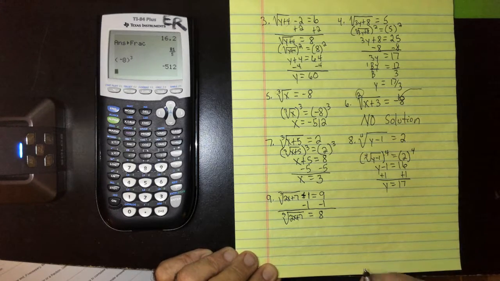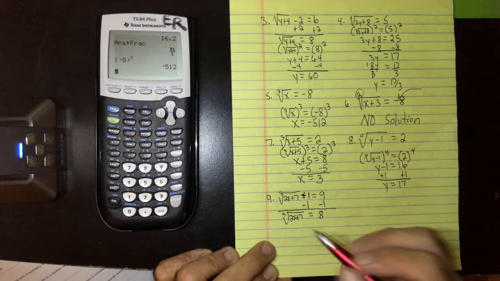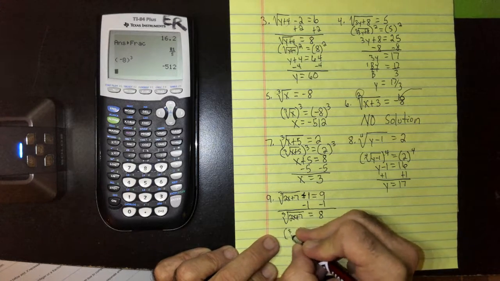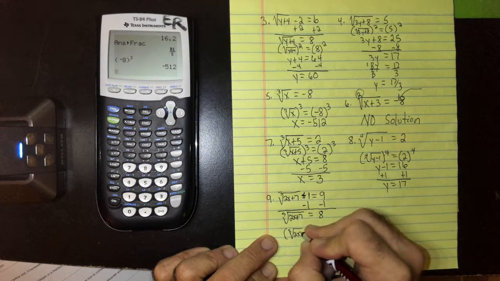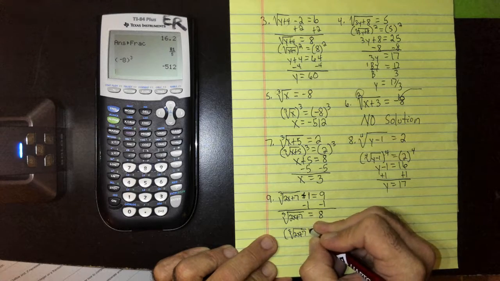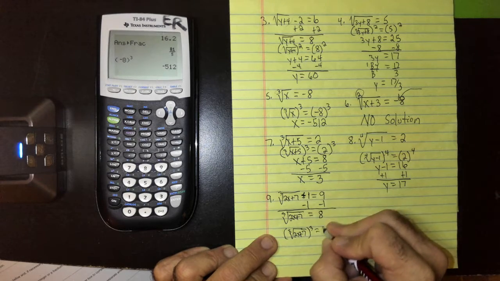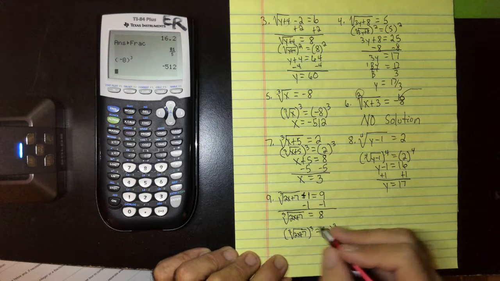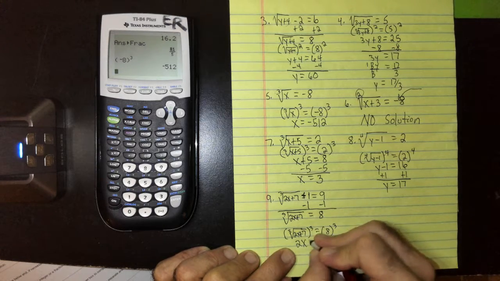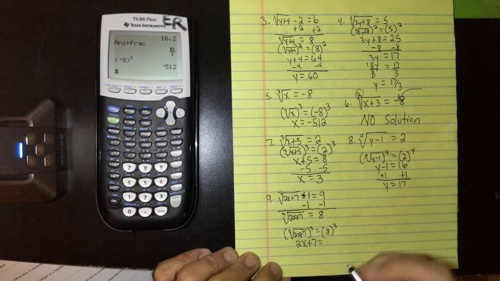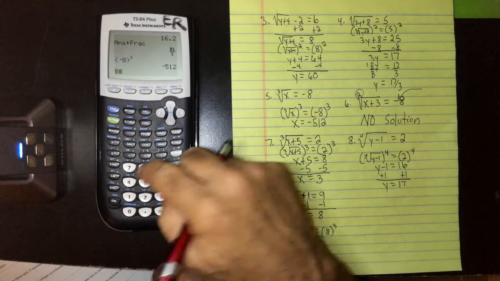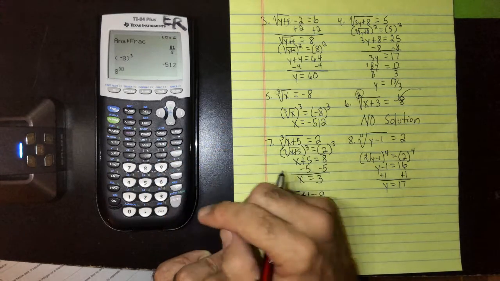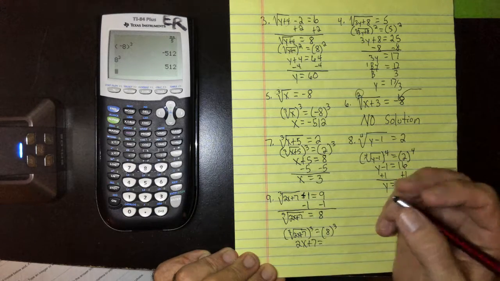Remember, the first thing you have to do is get that radical by itself. Now the radical is by itself, I can raise each side to the third power. Alright, so the exponent cancels the radical. We get 2x plus 7. That's going to equal 8 to the third power. Y'all, 8 times 8 times 8 is going to give us 512.